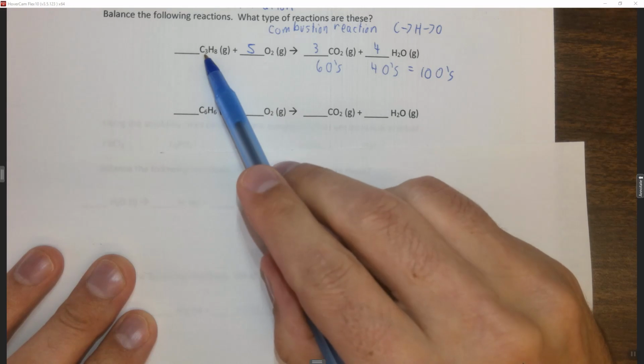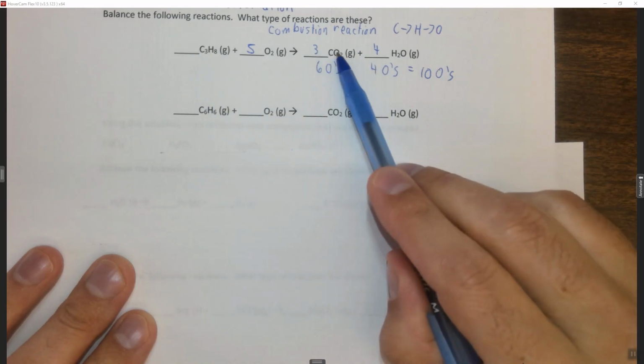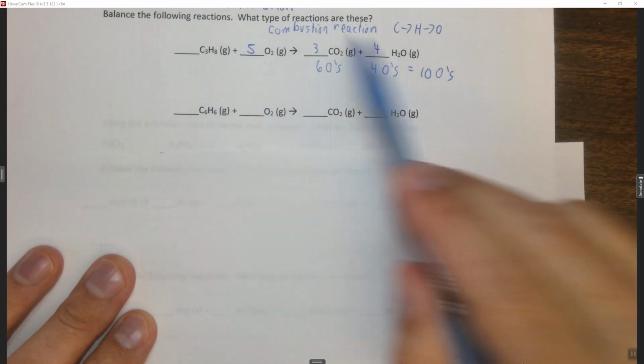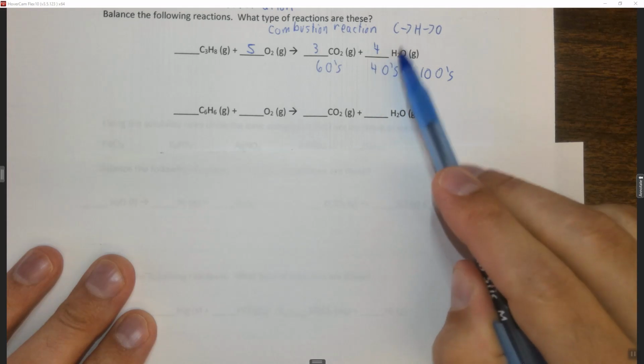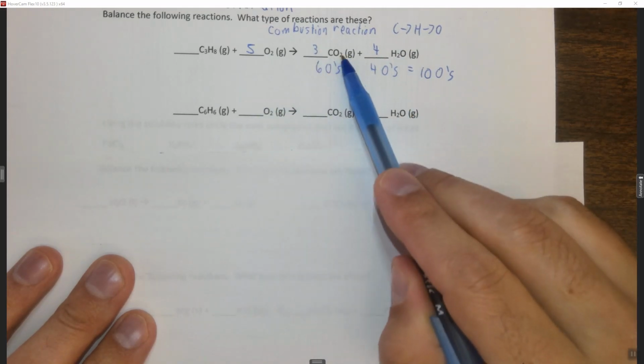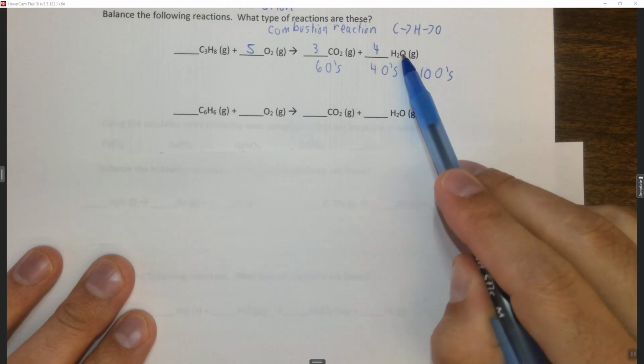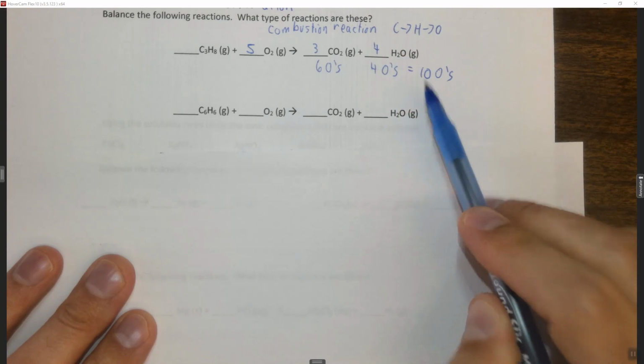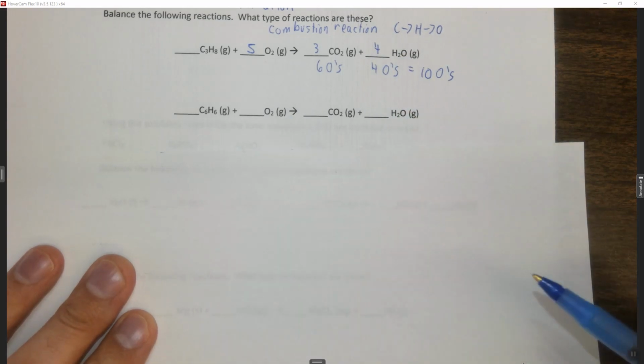Let's check. We have 3 carbons, 3 CO2s is 3 carbons. 8 hydrogens, 4 H2Os is 4 times 2, which is 8 hydrogens. 10 oxygens, 3 times 2 is 6, plus 4 times 1 is 4 more, for a total of 10 oxygens. We're good. It's a balanced equation.